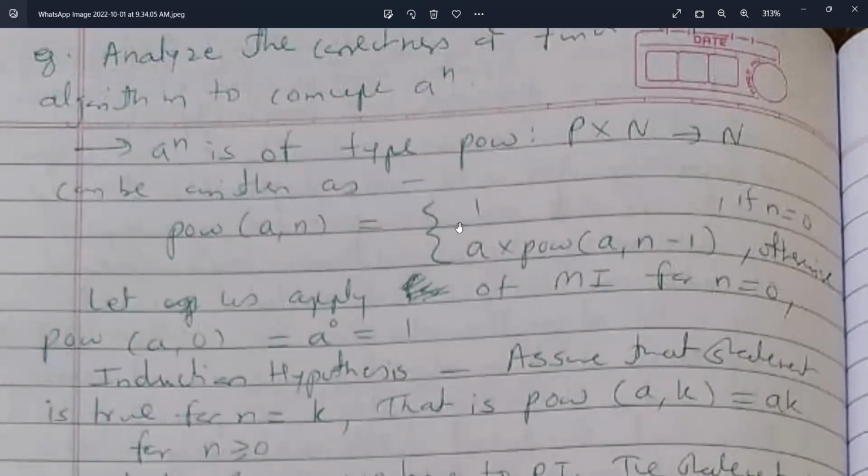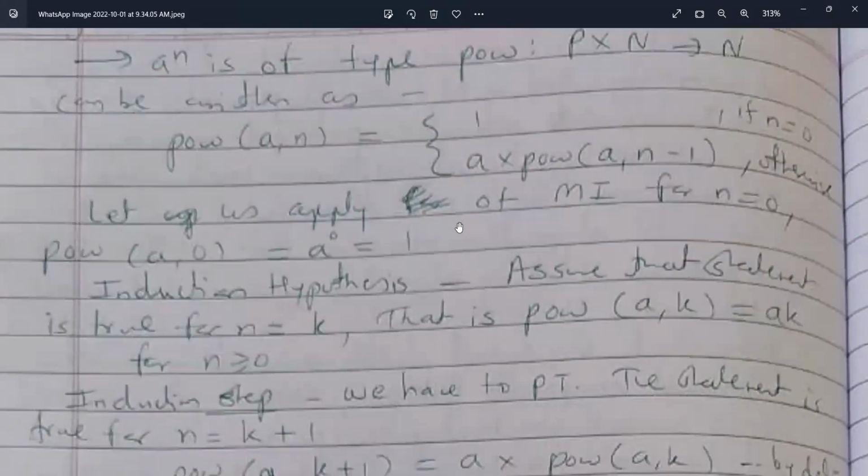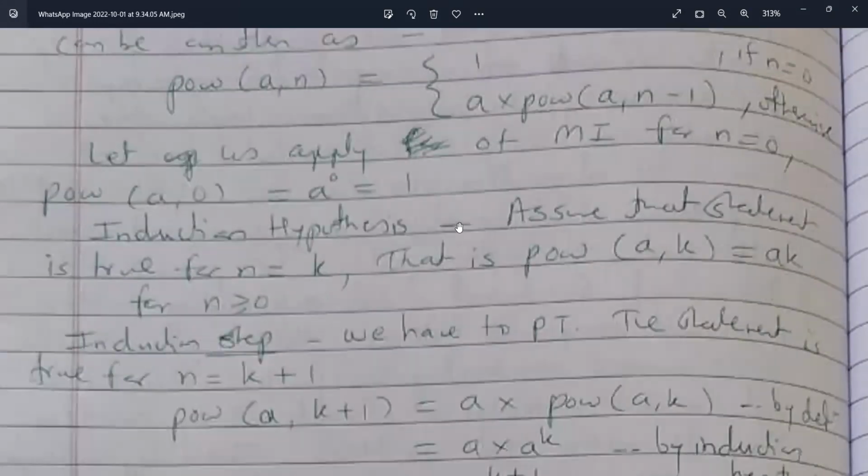Using mathematical induction, a raised to n is of type power of a comma n. Answer is 1 if n is equal to 0. Otherwise, a into power of a comma n minus 1.